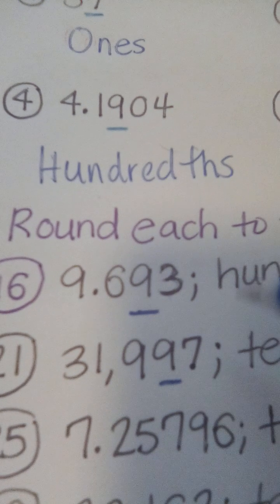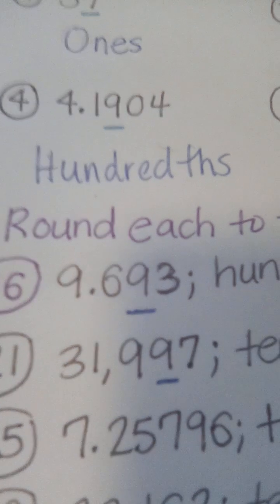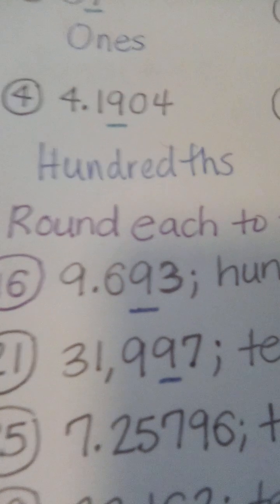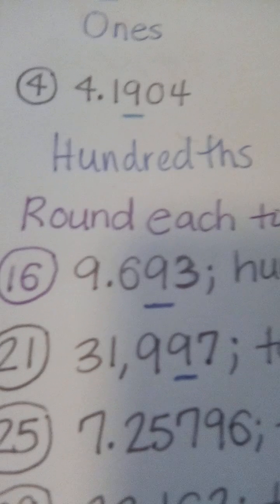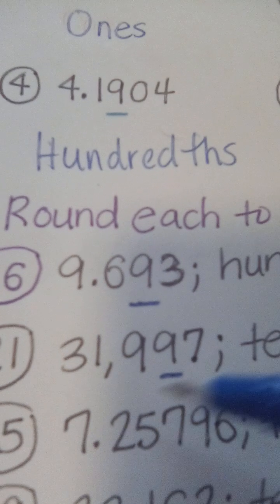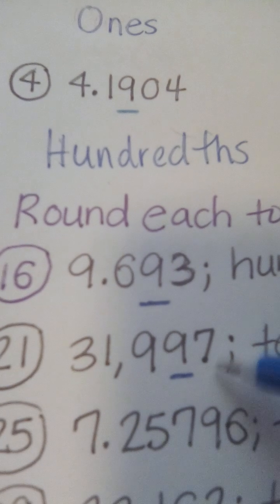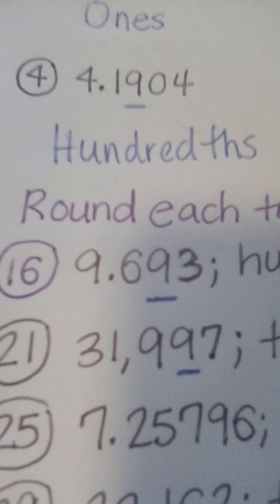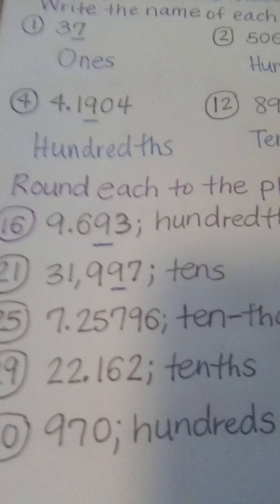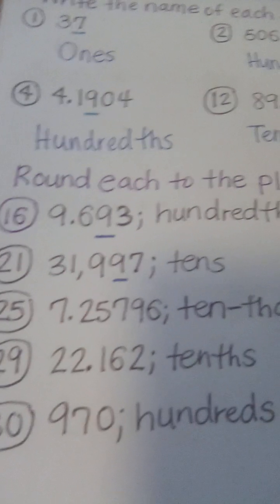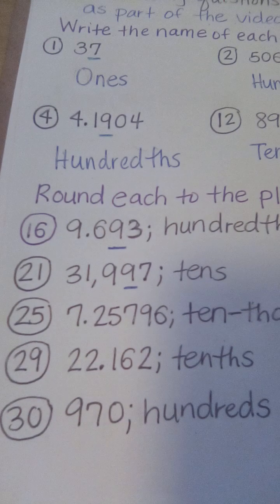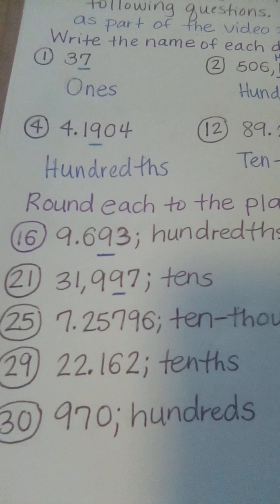Had it been less than that, it would have been 31,900 or 31,000, depending on how they round it off. But in this case, it rounds up to 32,000 as our final answer. Any questions on number 21? All right, let's move on.